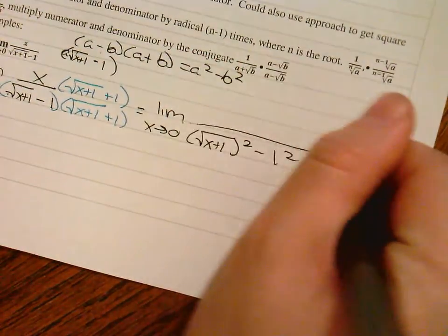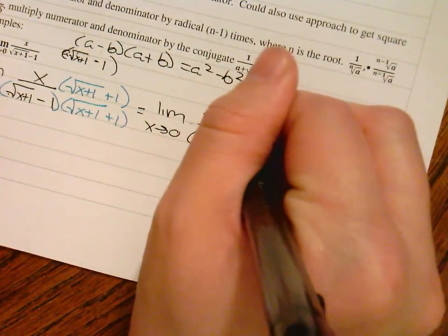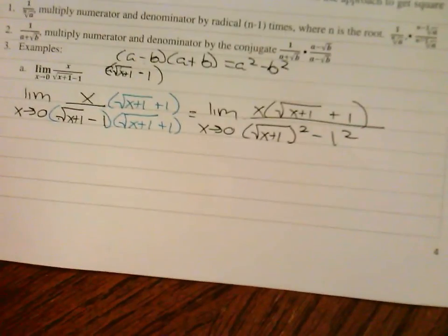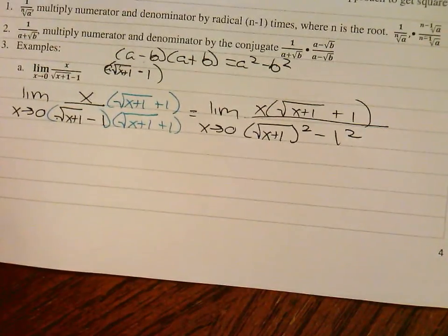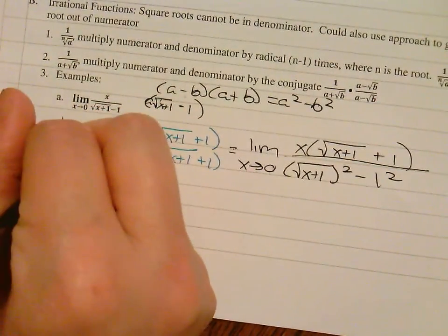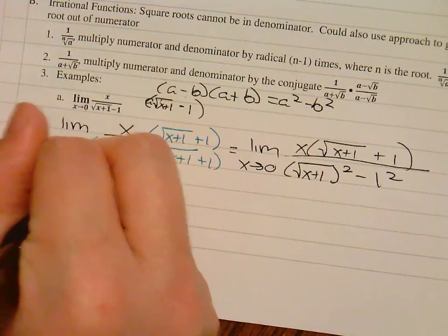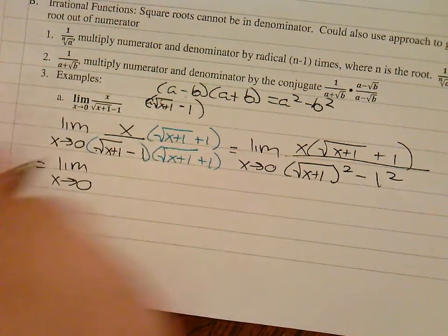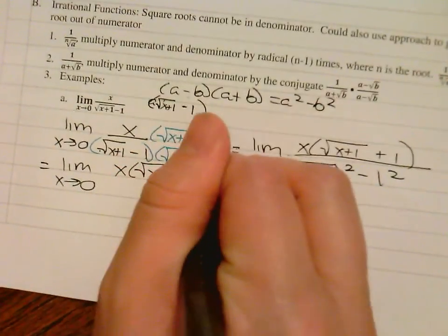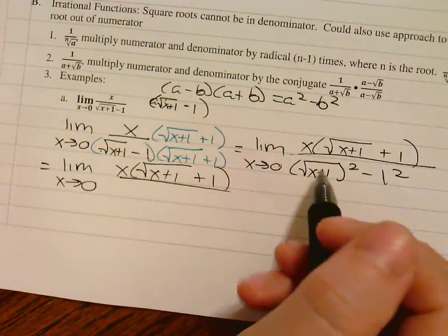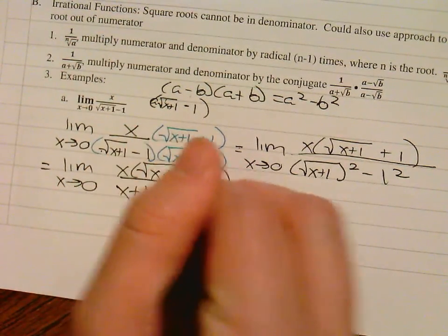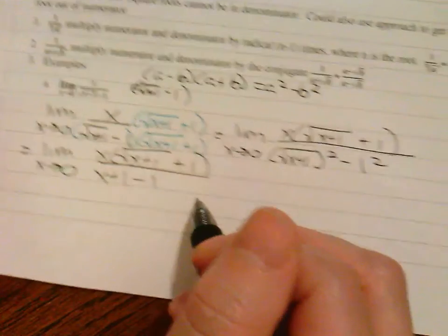Over x times the square root of x plus 1 plus 1. Do not distribute, okay? Do not distribute. Something's going to cancel out. Just watch. Okay, so that's going to be x times the square root of x plus 1 over, you undo a radical by squaring it, so that's going to be x plus 1 minus 1. And you see something's going to cancel out, I hope.